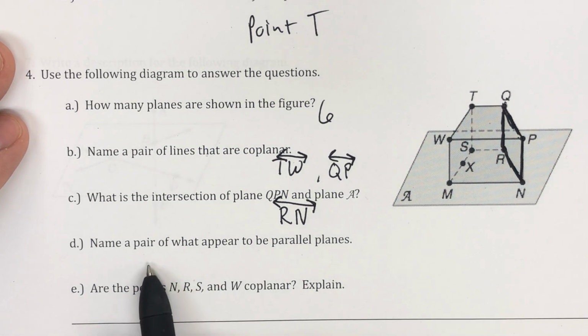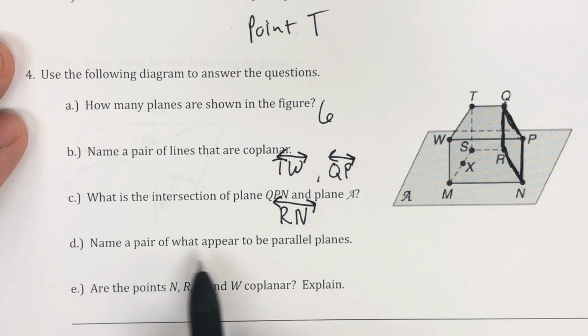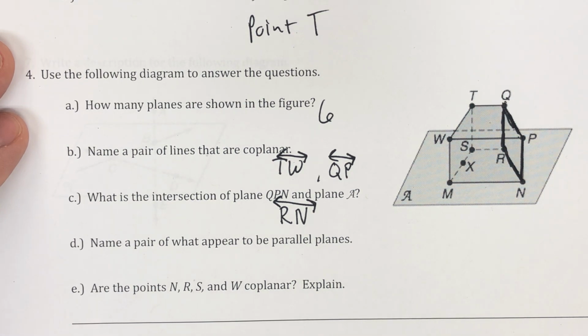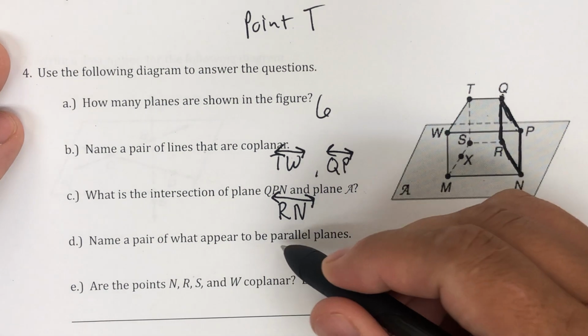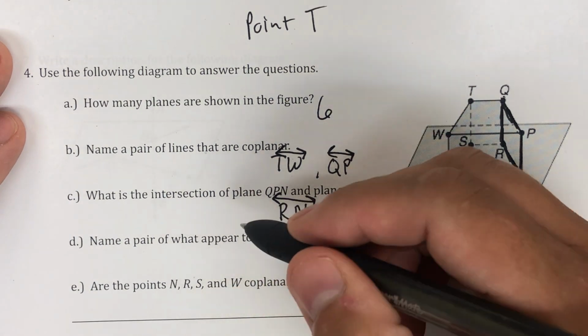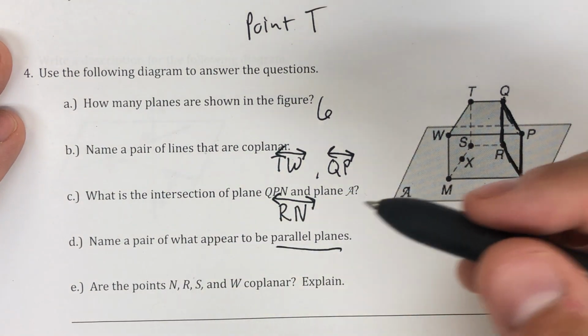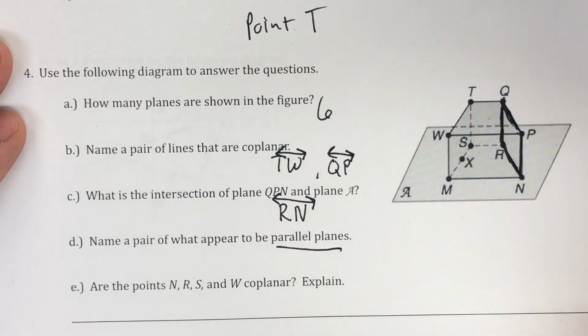Name a pair of what appear to be parallel planes. So name a pair of planes that appear to be parallel is what we're trying to ask here. Could have worded that one a little bit better.